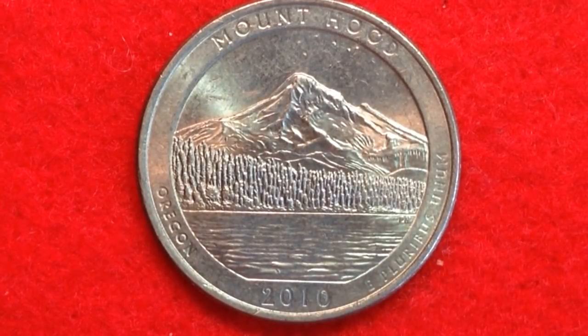So this one comes to you from 2010. The mintages on this one are much lower than that one we were just looking at from 2013. So this is the Mount Hood quarter. There are 34 million at the Denver, 34 million at the Philadelphia. Mount Hood represents Oregon, so that's what we see on the reverse side of the coin. Mount Hood is a national park.